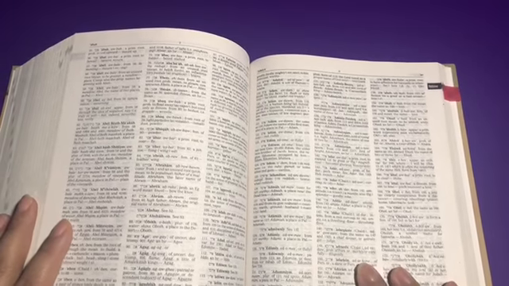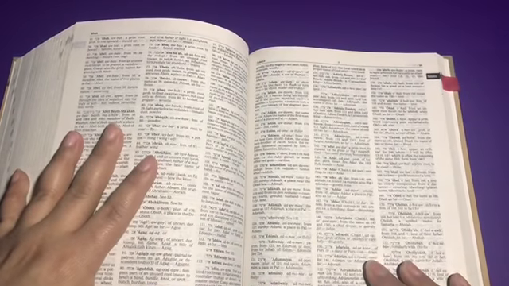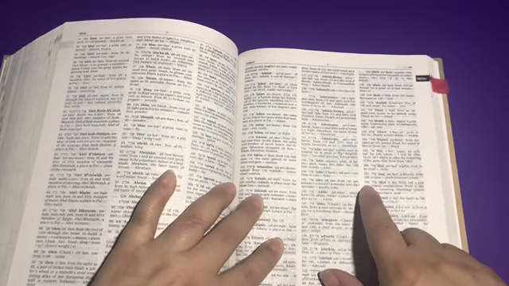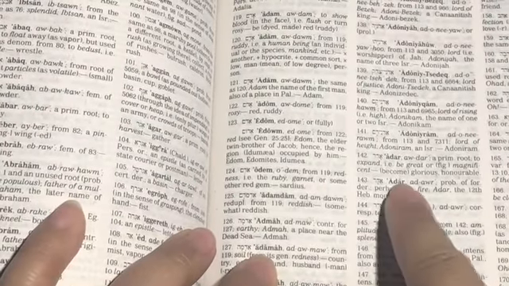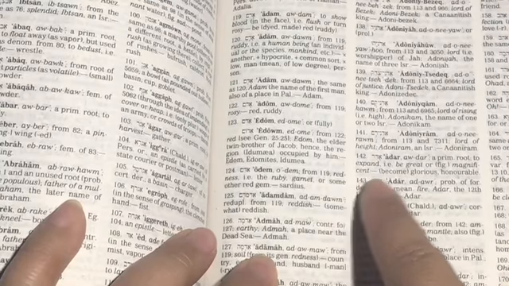So our first number is 1288. And how you use the dictionary is the small numbers, as you can see here, are your Strong's numbers. So this is 143.